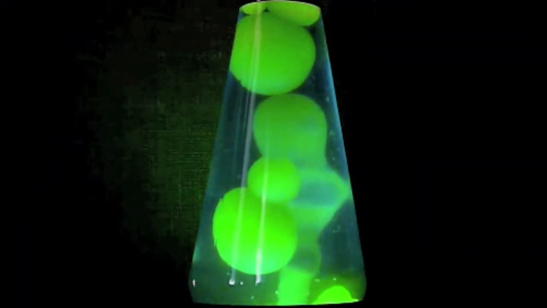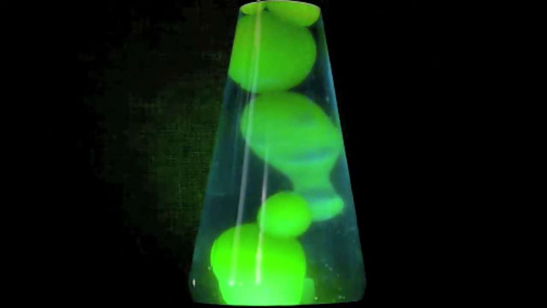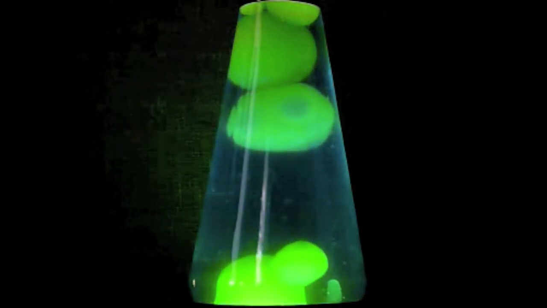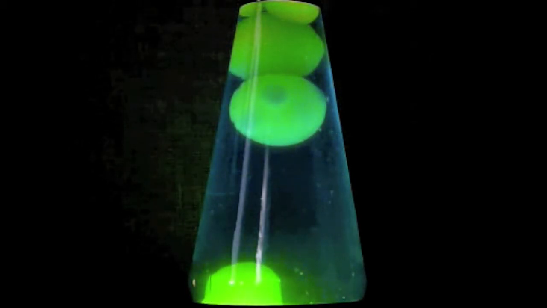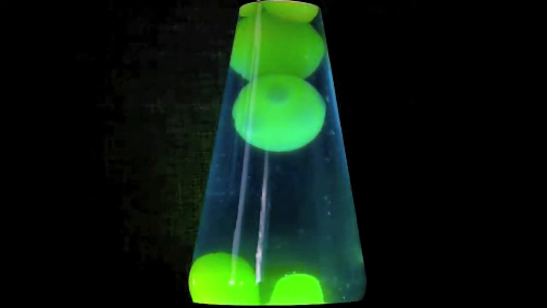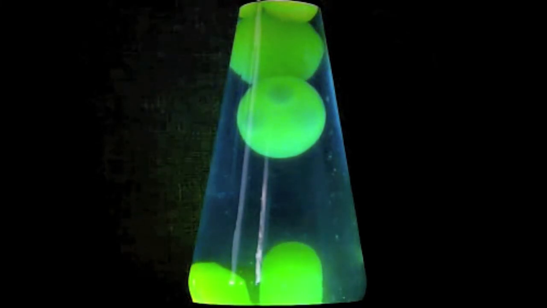Wow, this lamp is so cool. I wonder why it oozes around like that. It's so hypnotic. It has to do with convection currents. Okay, but I'm still confused.